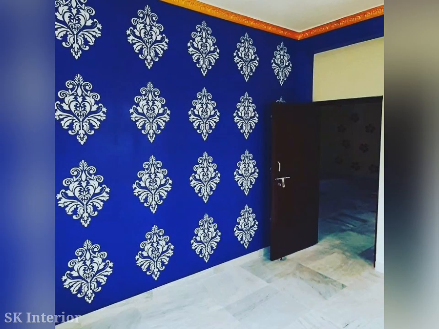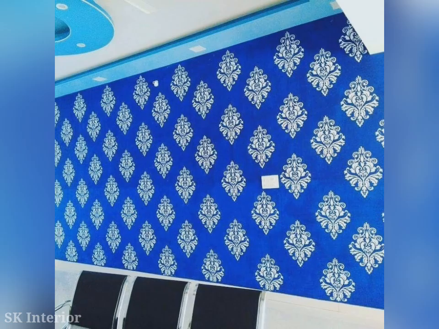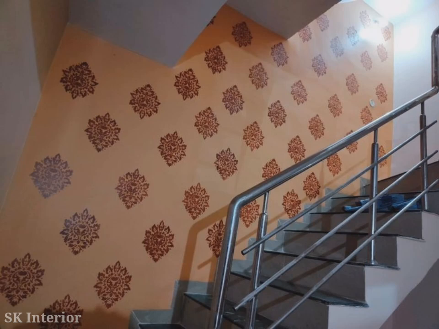All over wall stencils are large pattern stencils that are designed to paint large wall areas quickly. Unlike wallpaper for walls, these wall stencils for painting are a cheaper and more affordable solution to decorate a large wall of the room.